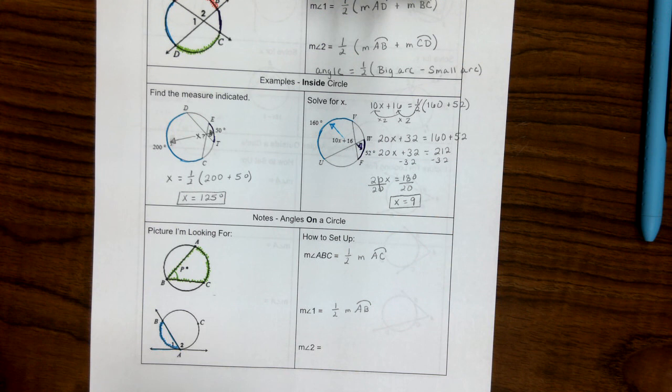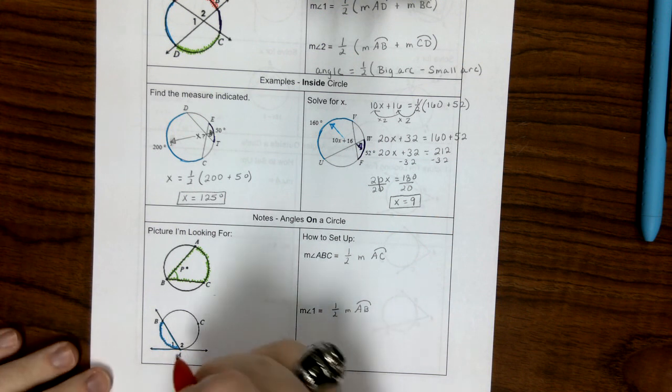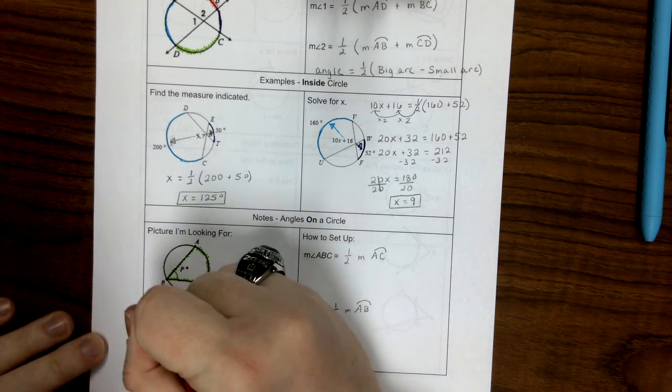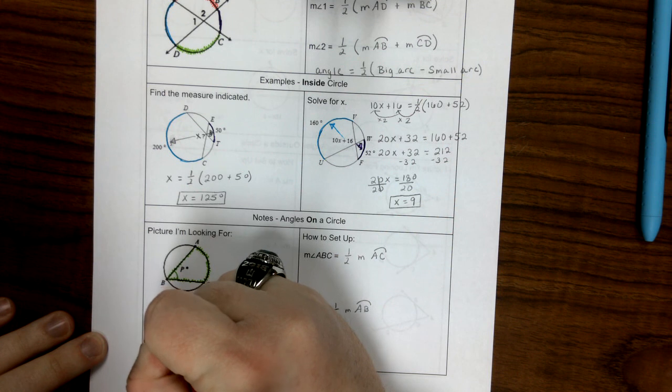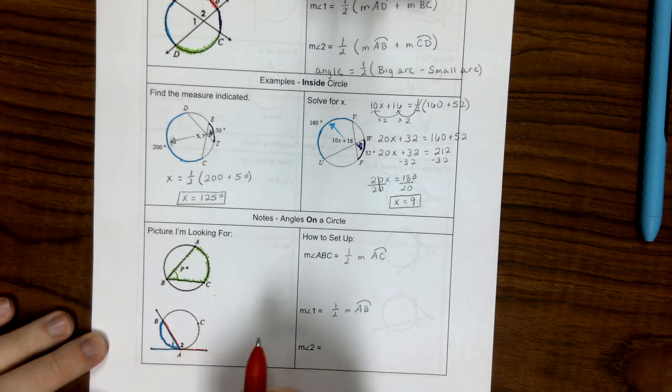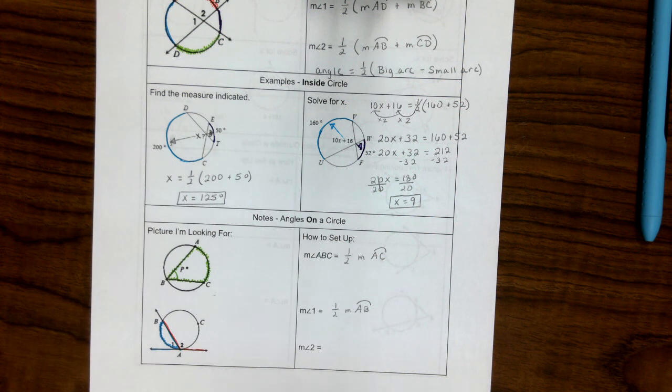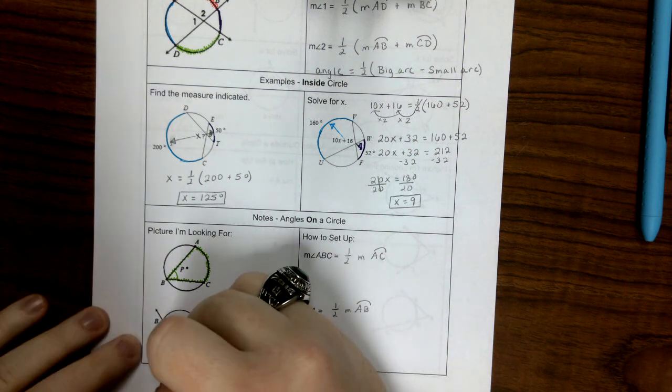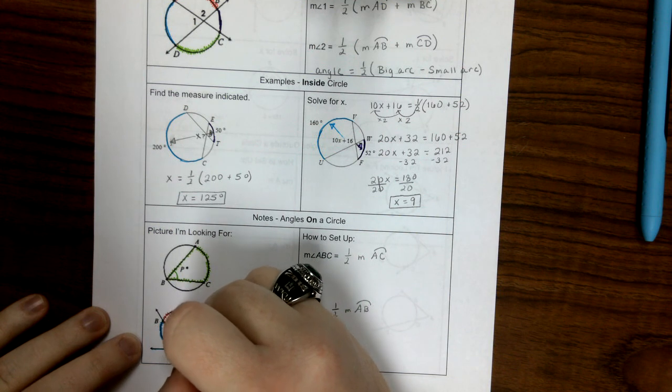Now the other one, I'm doing in red. This angle 2, it's obviously a bigger angle. So which arc is caught between it? Well, it turns out it's the rest of the circle.